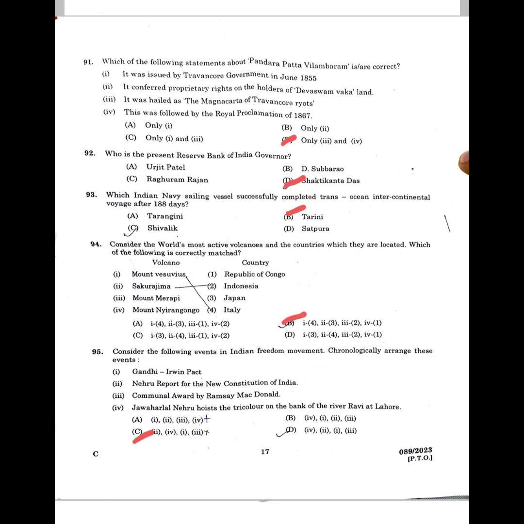Question number 92. Who is the present Reserve Bank of India governor? The question is a mistake. The question is based on who is the governor of the Reserve Bank of India. So the answer is Shaktikanta Das.